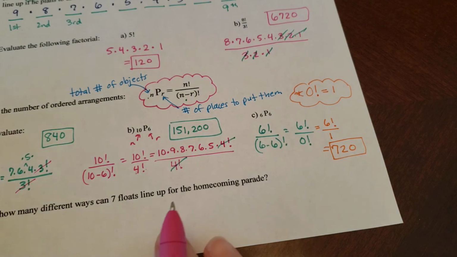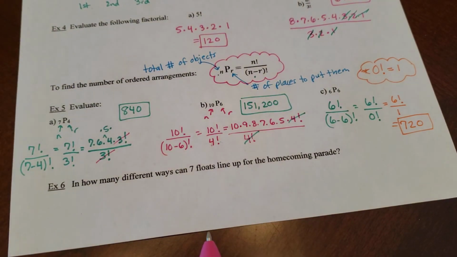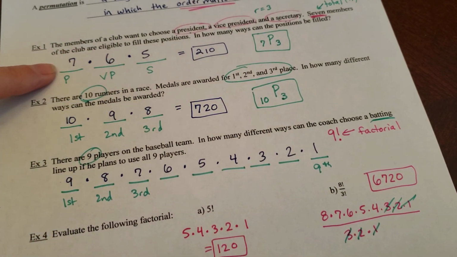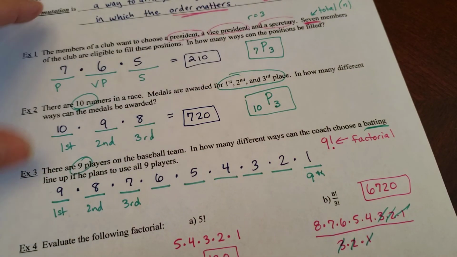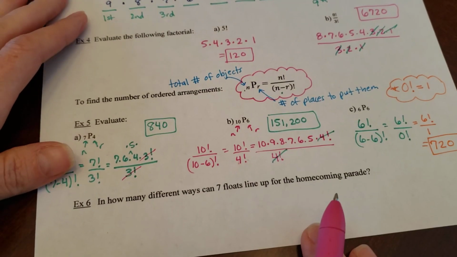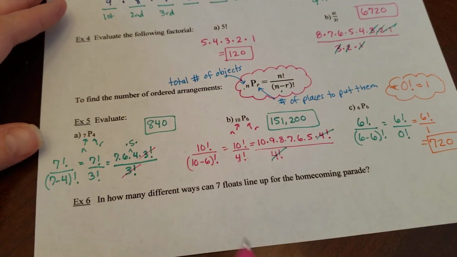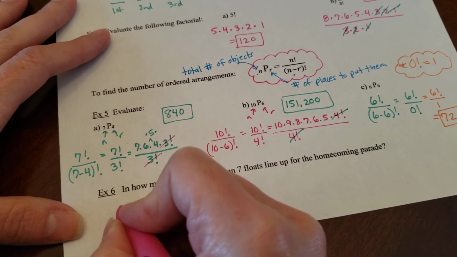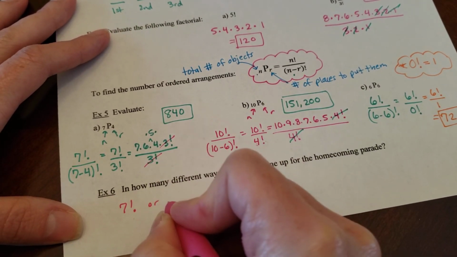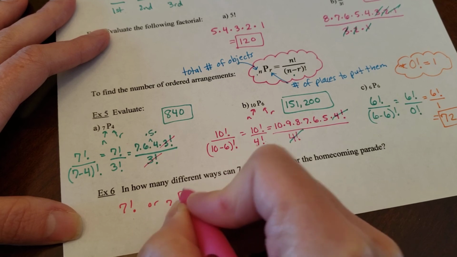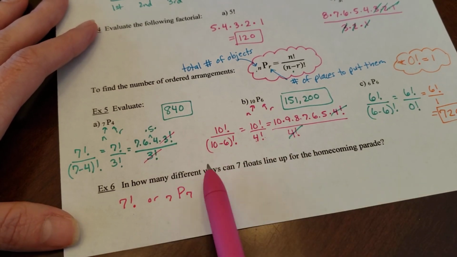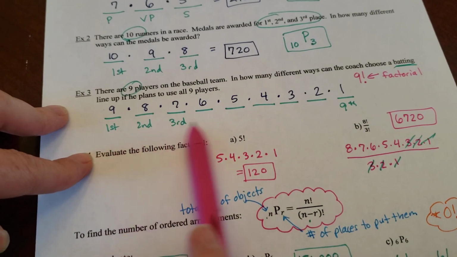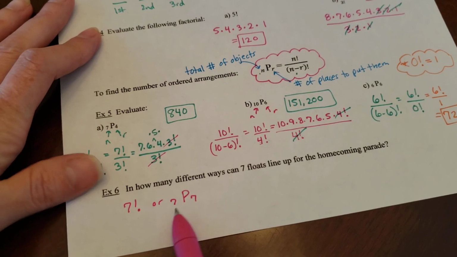So then when we come down here for number 6, now you have 2 ways. You can either list out the different possibilities by hand, or you can use the P formula. Either way, you get the same answer. So here you're trying to figure out how many ways to line up 7 floats. So that could either be a 7 factorial, or it can be a 7p7. Because you're trying to do 7, then 6, then 5, all the way, just like we did the batting problem. It's very similar to this problem here. So you can do it either way.